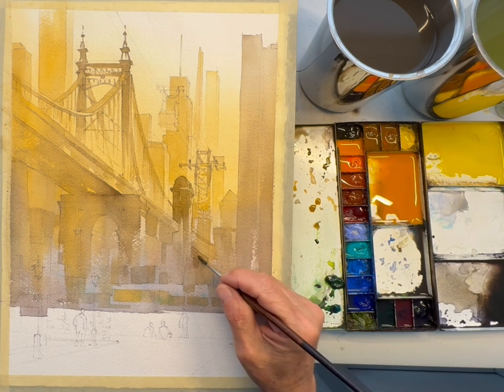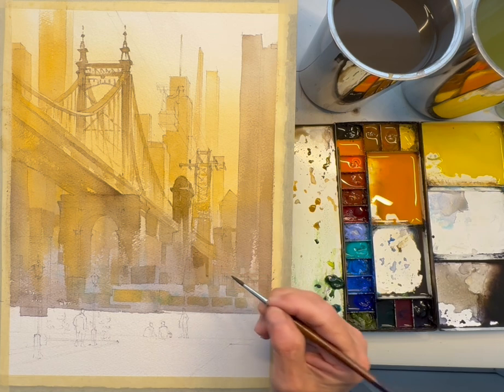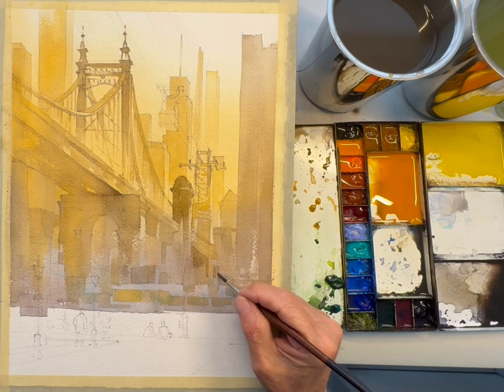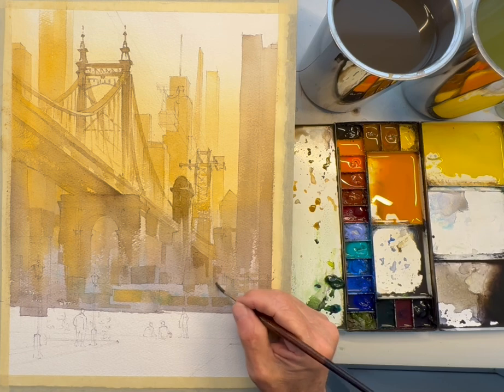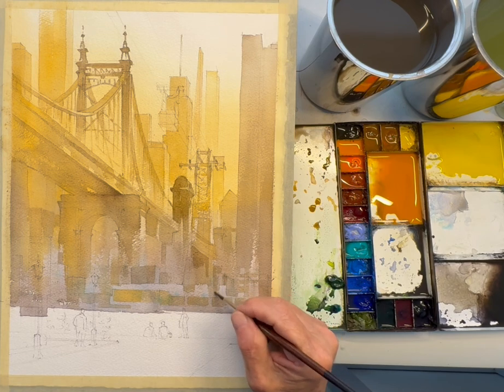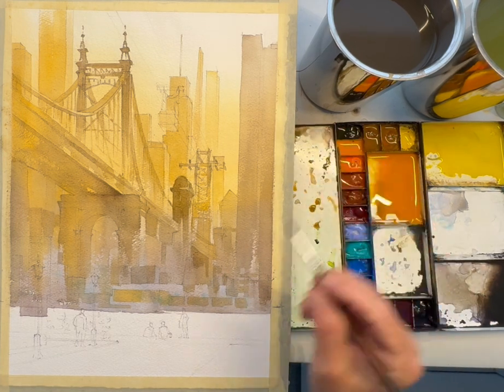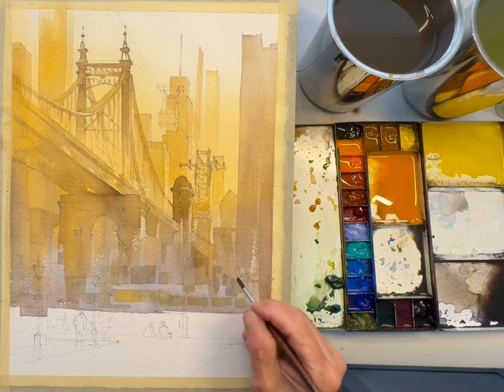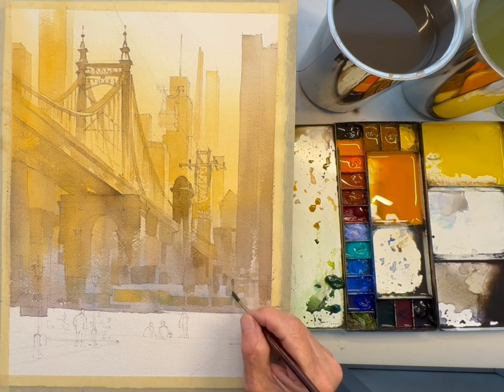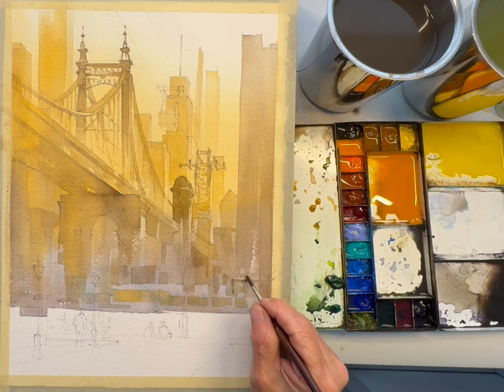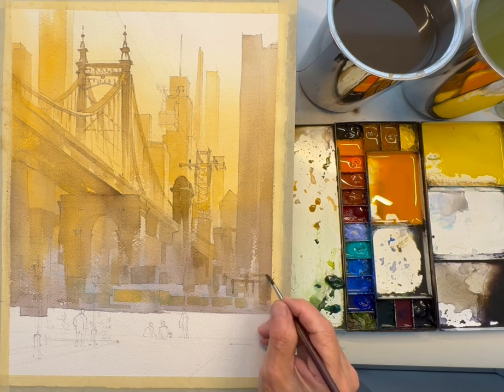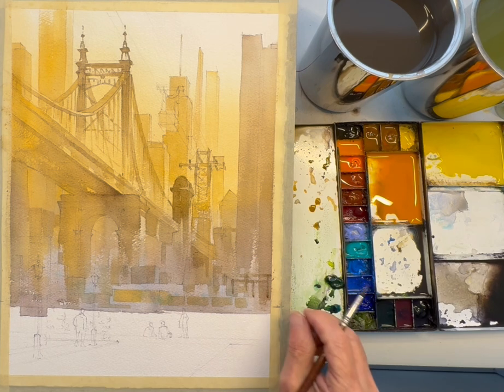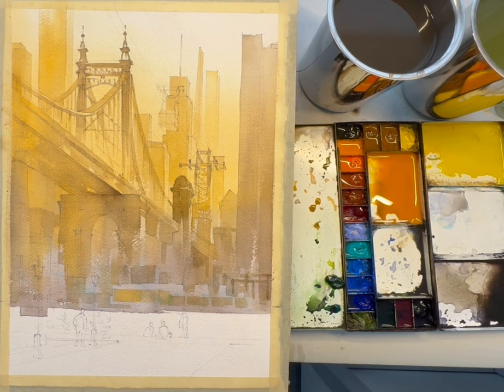A fast painting is not always a good painting, but a 90-minute lesson I think is probably about maximum. So if I get all the major elements established and then finish up the smaller details off camera, I don't think anybody's missing out on too much.